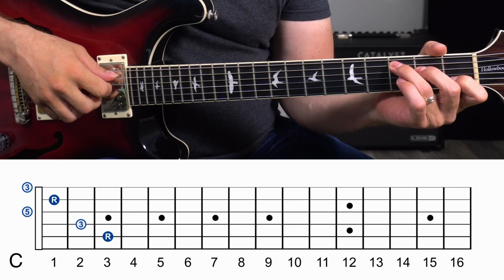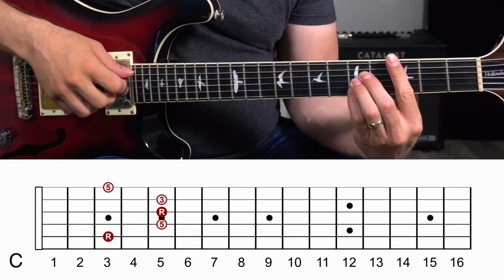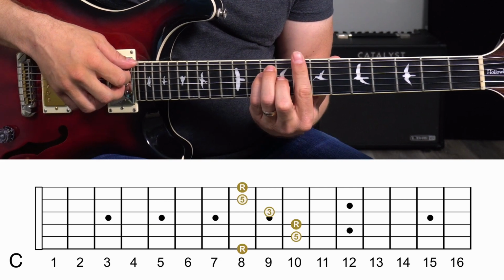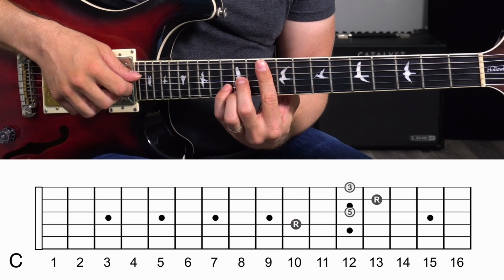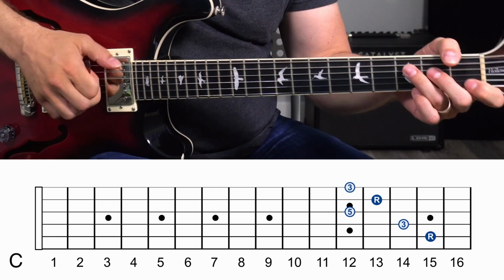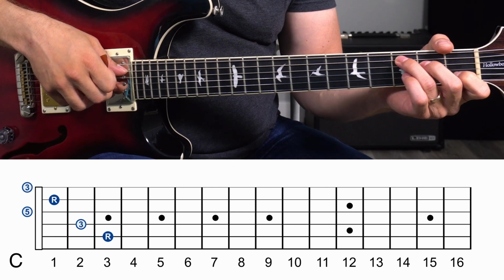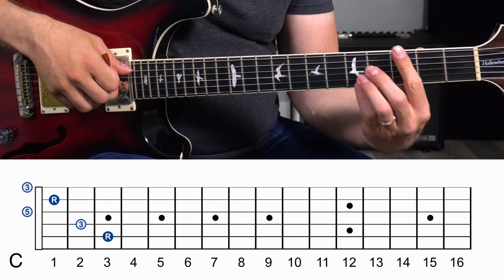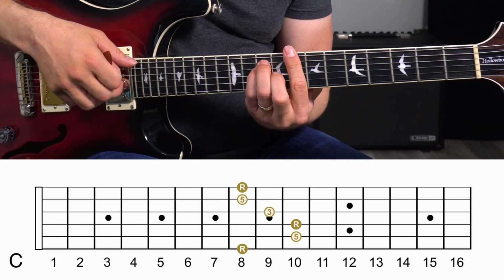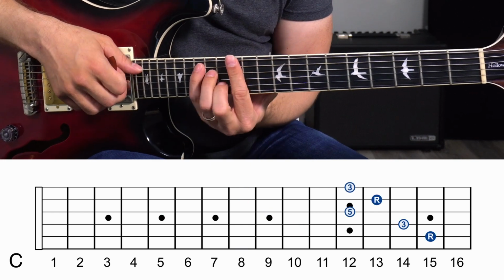So here's the thing. I could play, and we'll get into this more later, a C like this. I could play a C with the A shape. I could play a C with a G shape. I could play a C with the E shape. I could play a C with the D shape. And then back to a C shape. And if you notice the sequence of those chords, I just played C, A, G, E, D, CAGED, and back around to C.